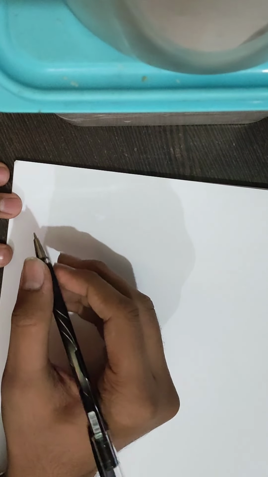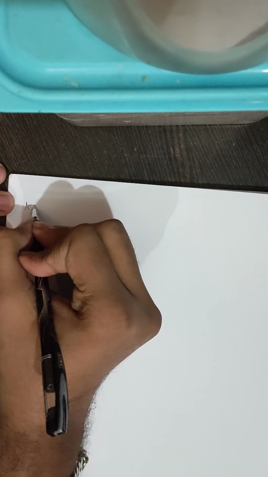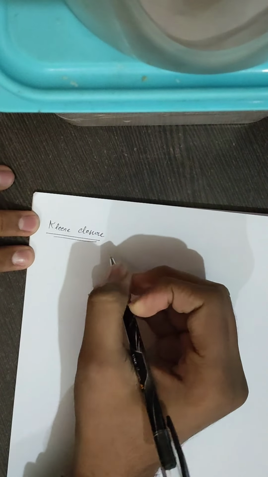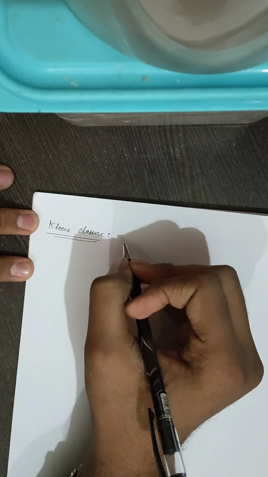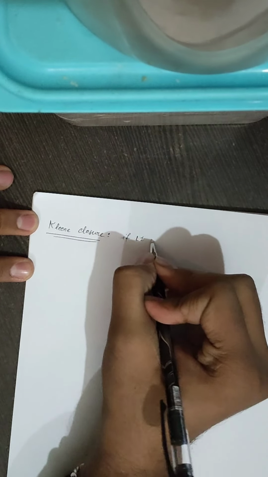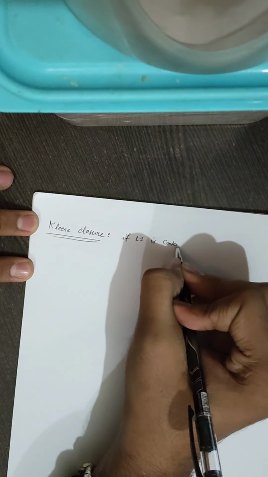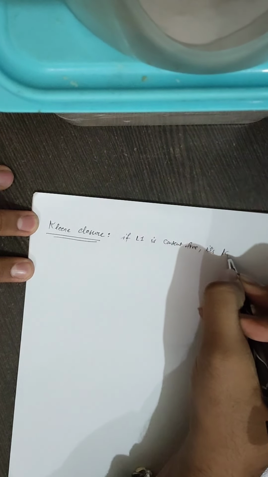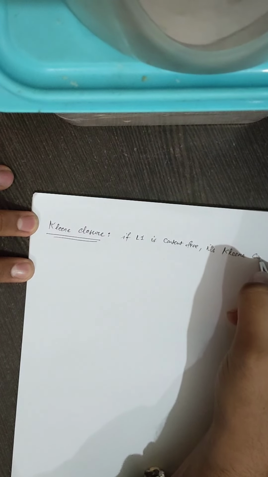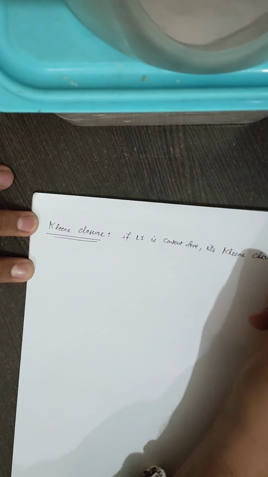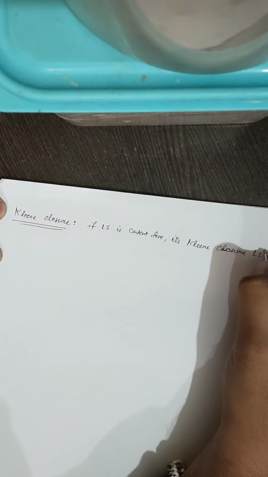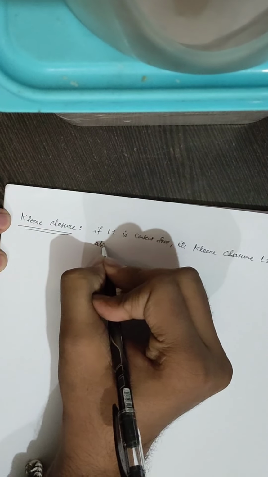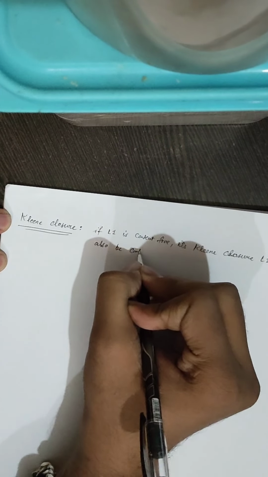So our third property is Kleene closure. So here if L1 is context free, then its Kleene closure, which is L1 star, will also be context free.